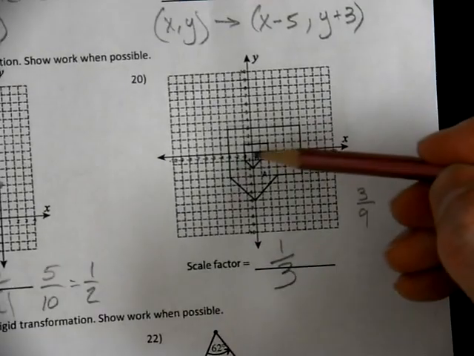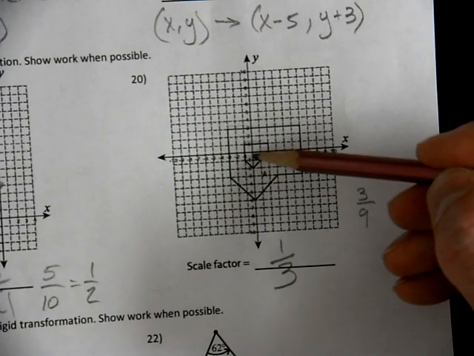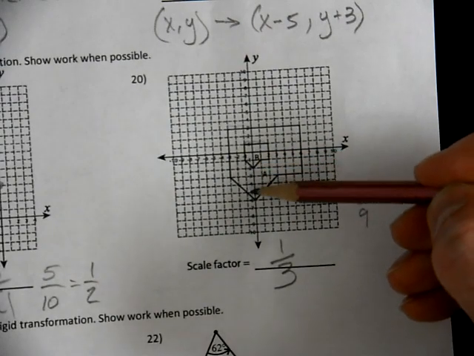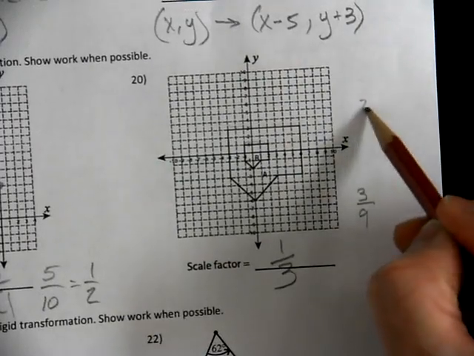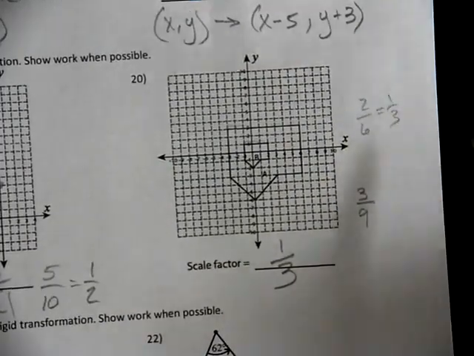You could count your distances if you wanted. Image is 2, original is 1, 2, 3, 4, 5, 6. So that's 2/6, and that reduces to 1/3.